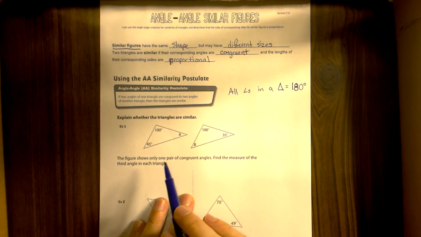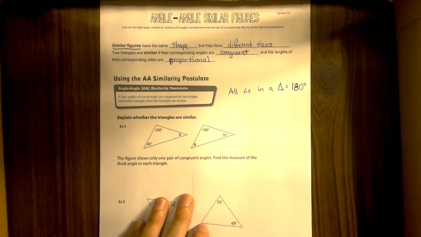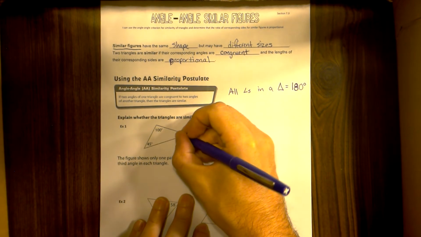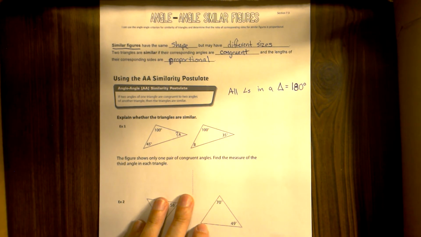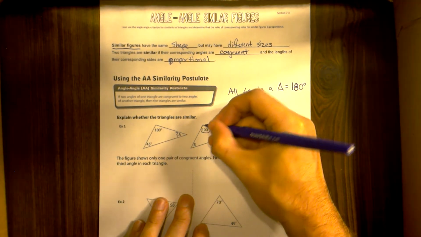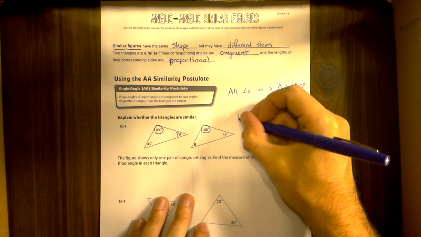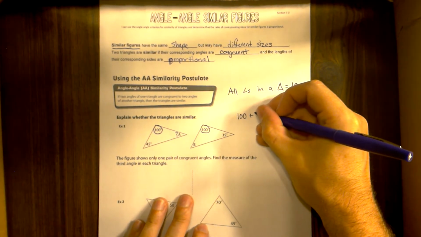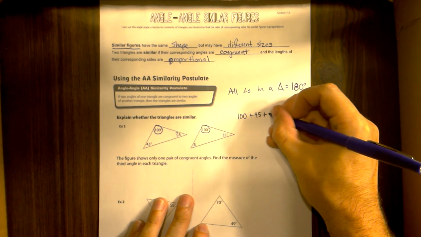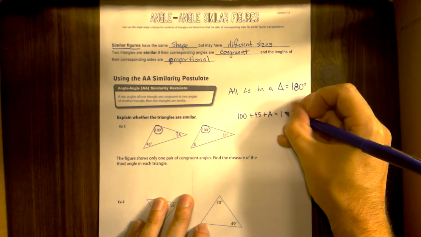So we take a look at the first example. It says explain whether the triangles are similar. Okay, so I'm going to figure out what A is. We already know that these two angles, 100 and 100, are the same. So I know that 100 plus 45 plus A has to equal 180.